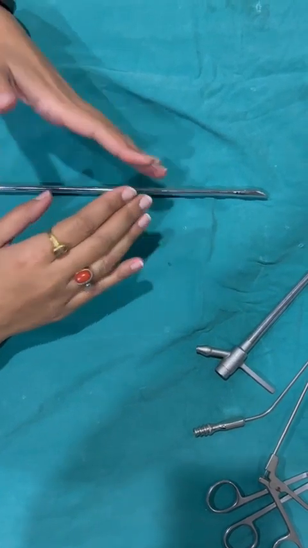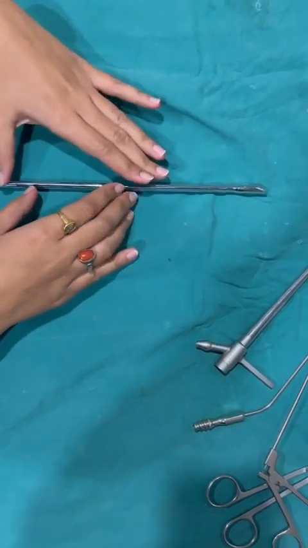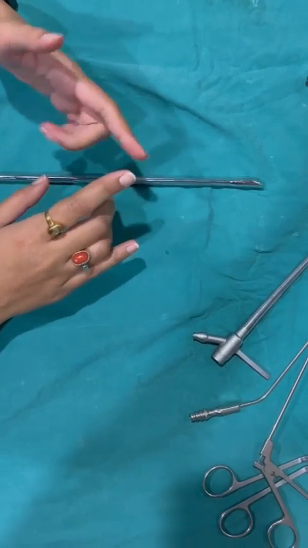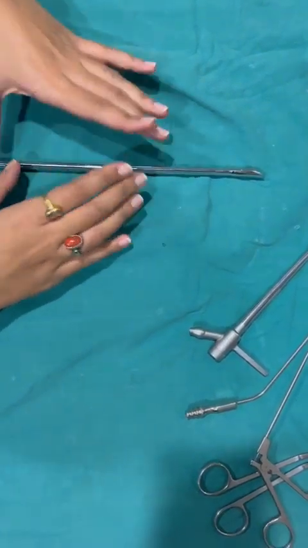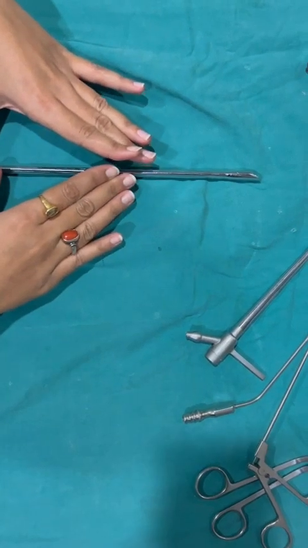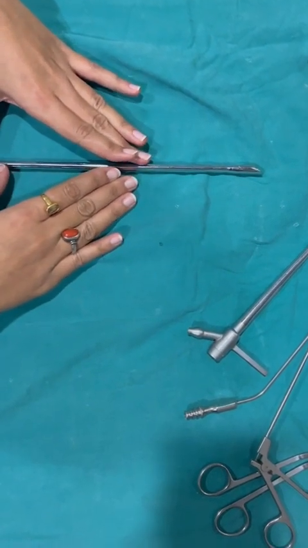Before starting with the video, the students should be well versed with all the instruments shown in the video. After identifying the instrument, the examiner can ask you about the indications, the contraindications, and the position in which these scopes are used, and the name of the procedure for which these scopes are used.